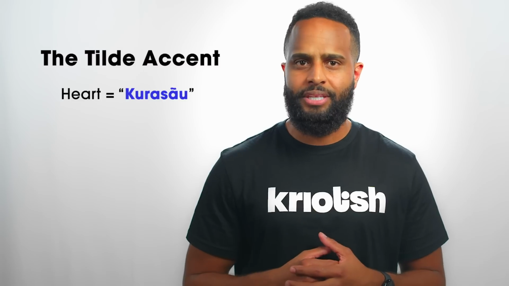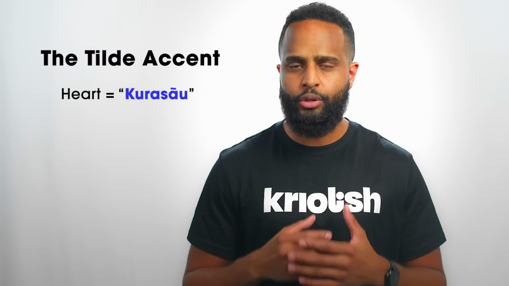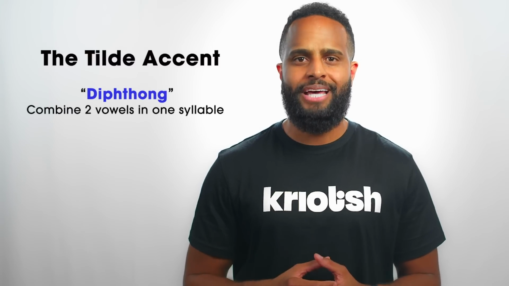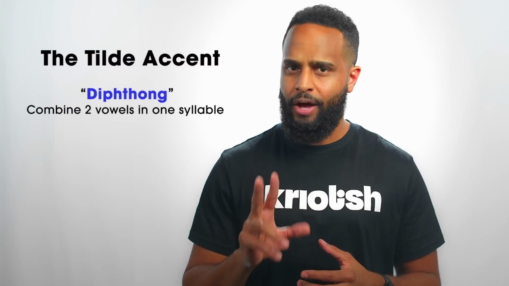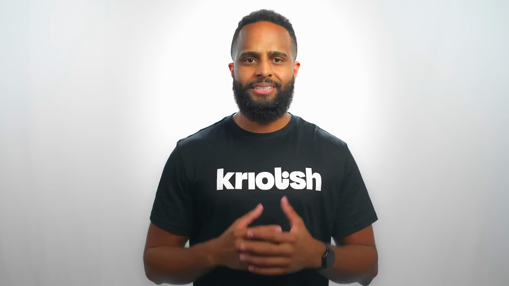One very important thing to make note of in the use of the tilde accent is that the rule is to only use it on diphthongs. Diphthongs are sounds formed by the use of two vowels being combined in a single syllable. So why is this important? This is important because you will notice that there are some words in Kriolu that though they require making a nasal sound, they do not use the tilde accent.